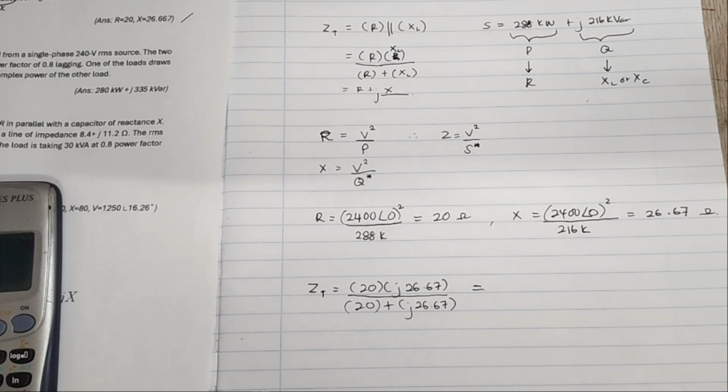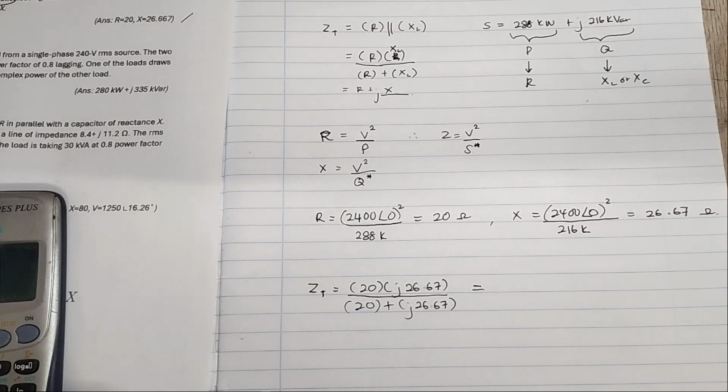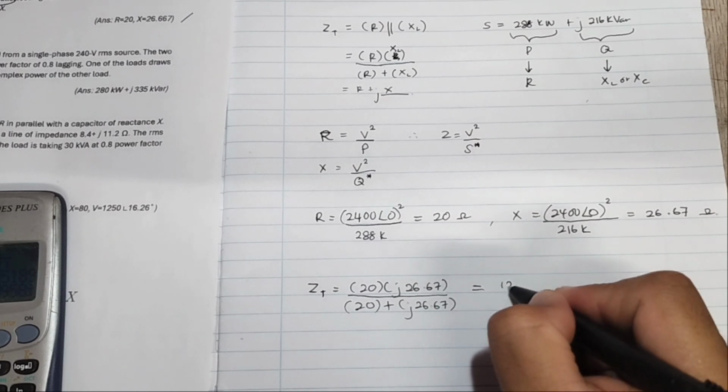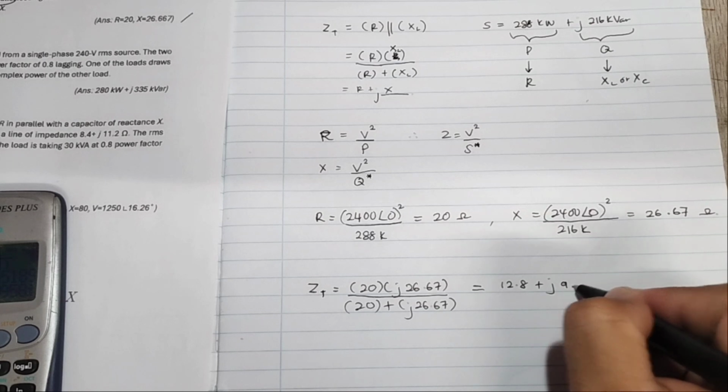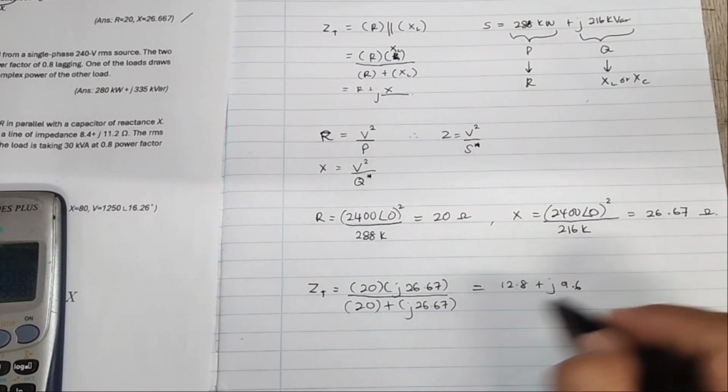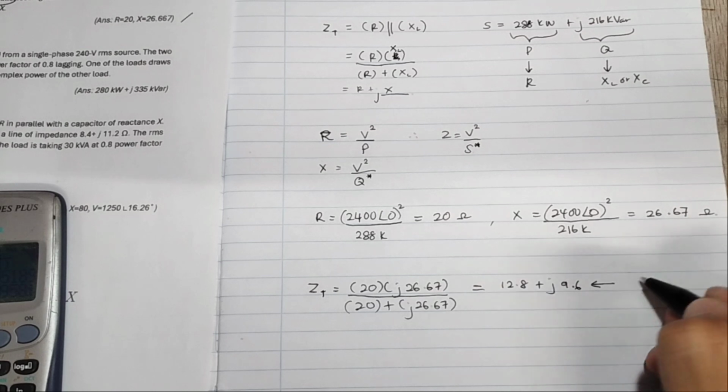20 times 26.67. So bawah 20 plus 26.67I. So saya dapat 12.8 tambah J 9.6. Okay, so dapat balik Z total in question 1.